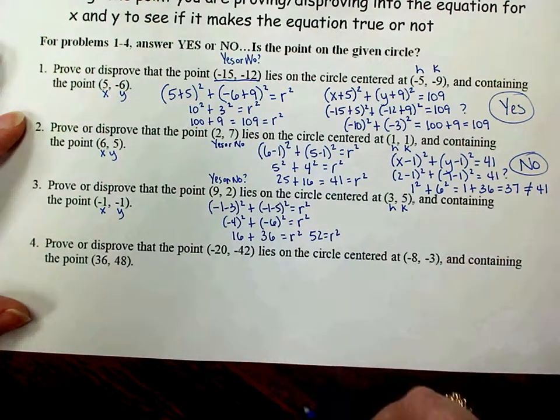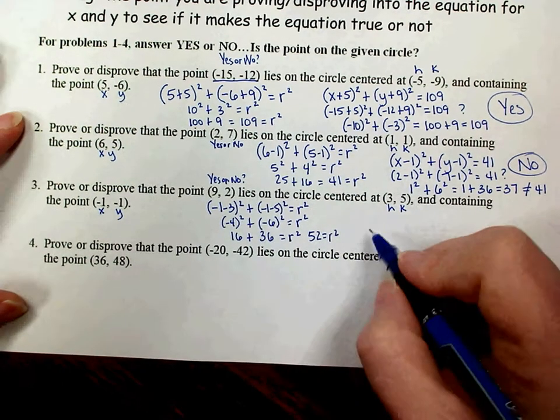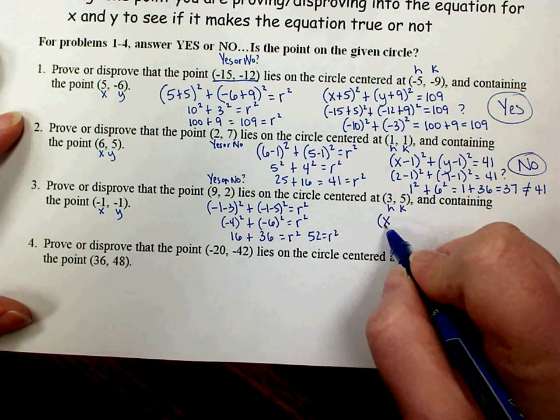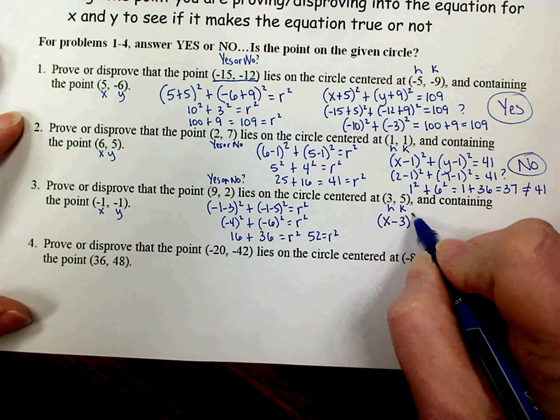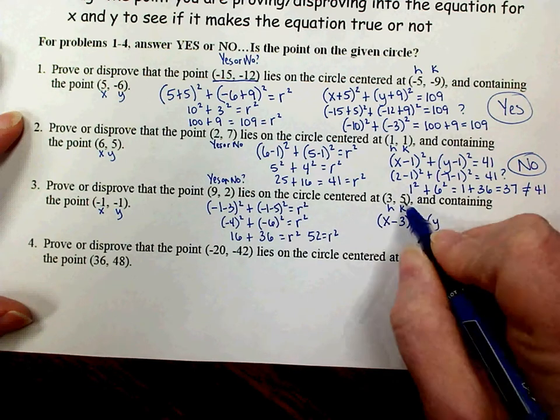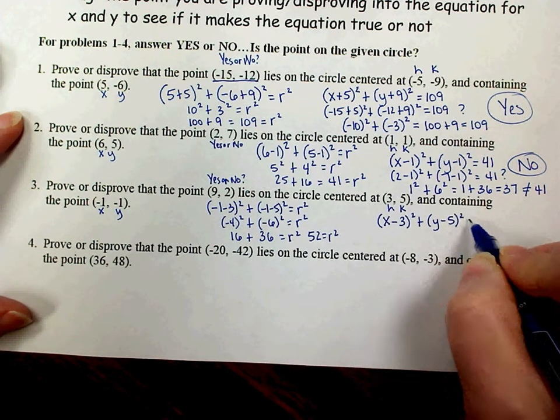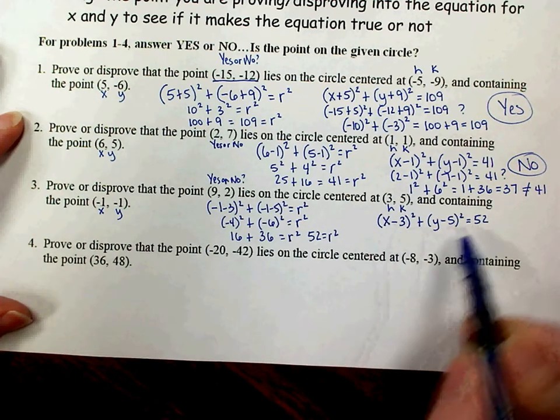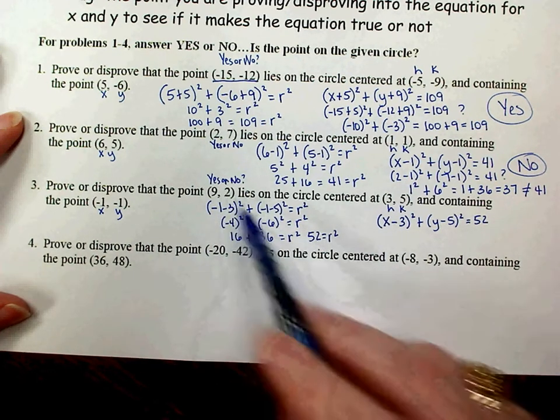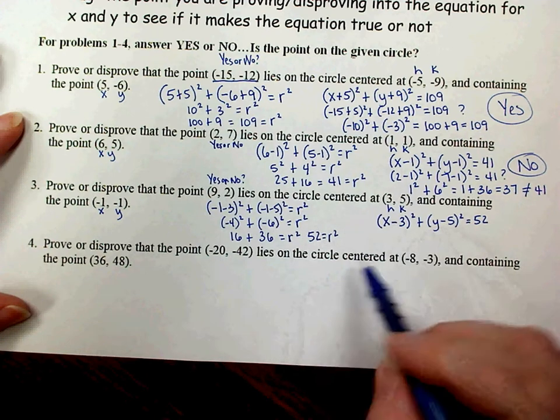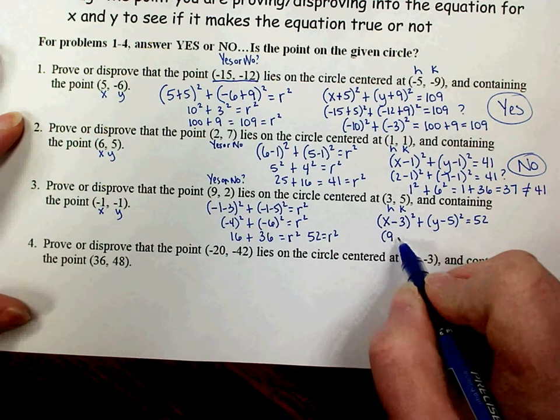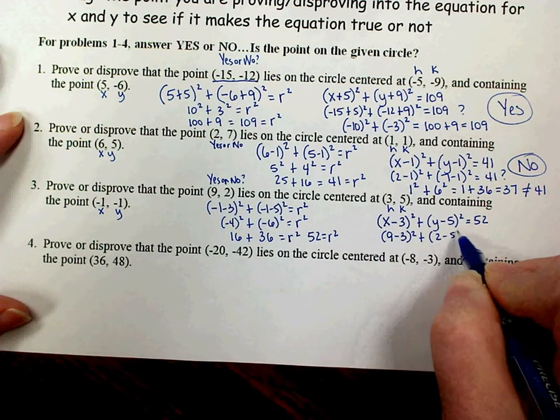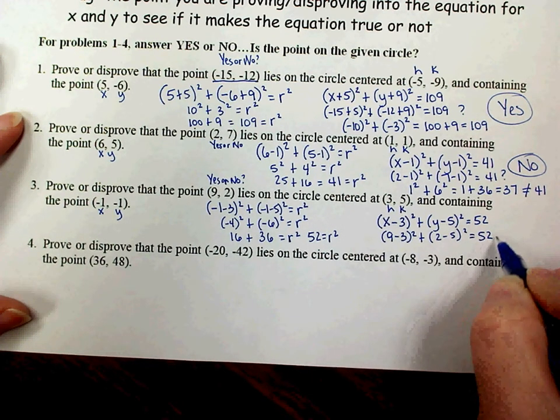Now I can write the equation of the circle using the x and y. So we have x minus h, x minus 3 squared, plus y minus k, y minus 5 squared, equals r squared, which is 52. So this is the equation of the circle. Now we're going to put the 9 and 2 in for the x and y to see if it makes a true statement. So we'd have 9 minus 3 squared plus 2 minus 5 squared. We want to know, does that equal 52?